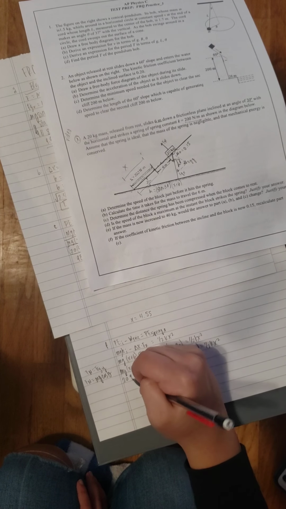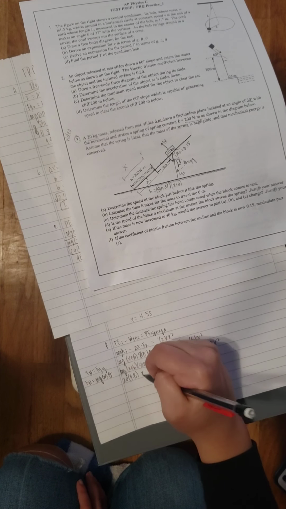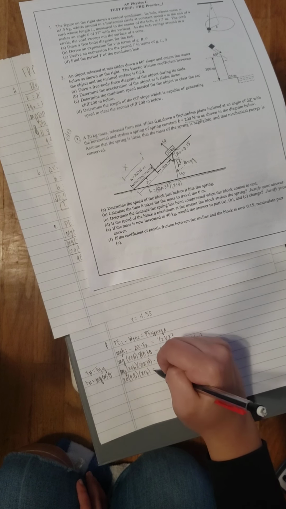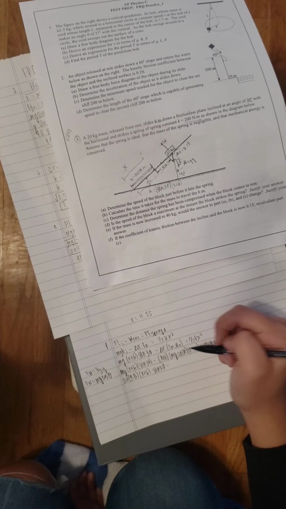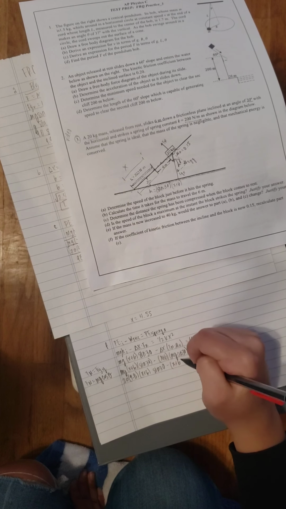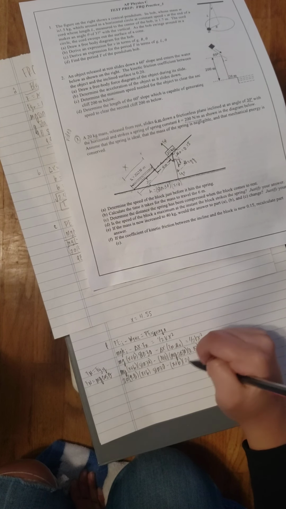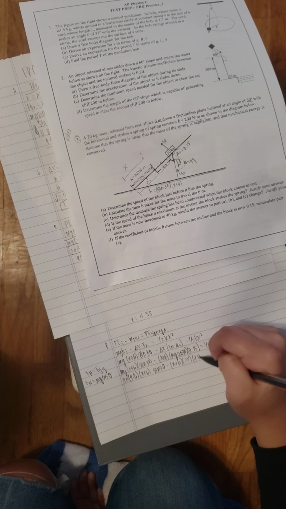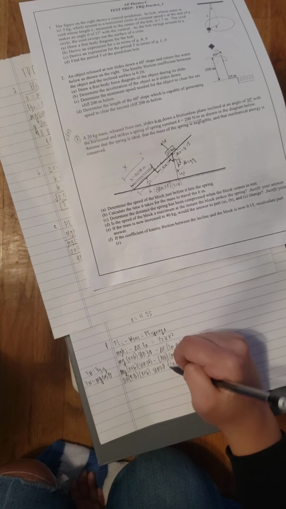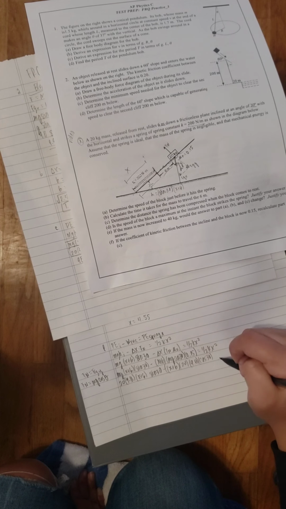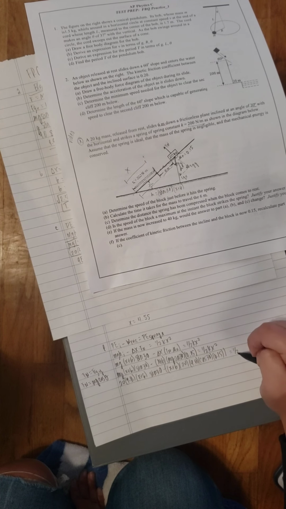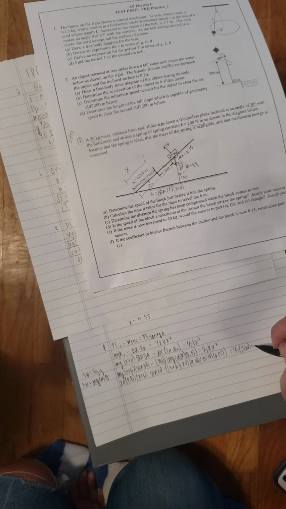Now we can start plugging everything in. So 29.8 times 6, sine 30, minus x plus 6, 29.8 cosine 30, 0.15, 200 squared.